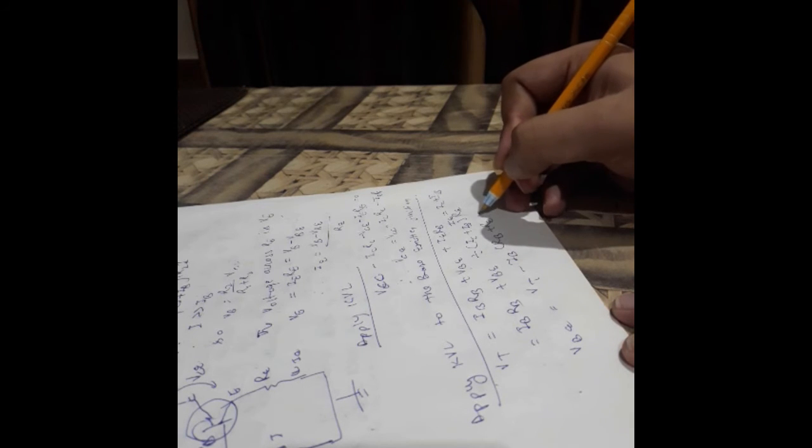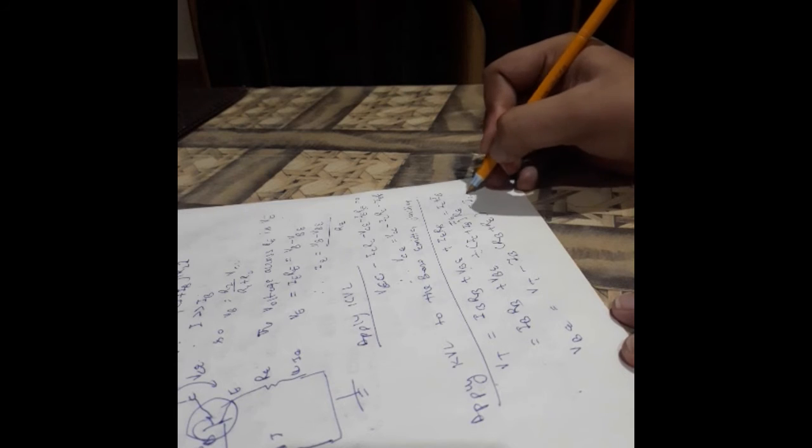If IE equal to IC plus IB, then IB RB plus VBE plus (IC plus IB) RE, then VBE equal to VT minus IB (RB plus RE) minus IC RE. Okay.